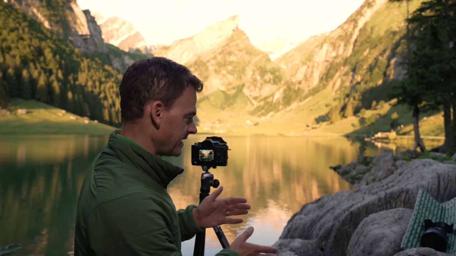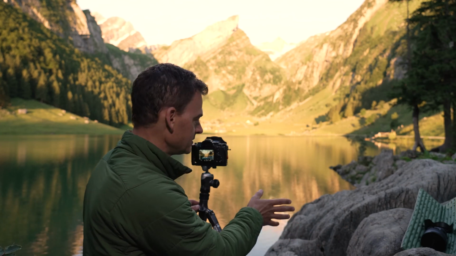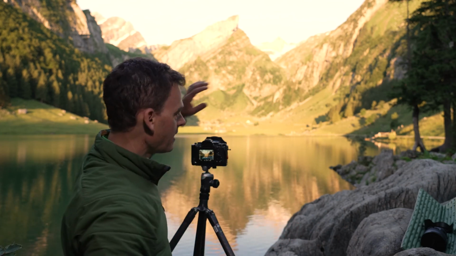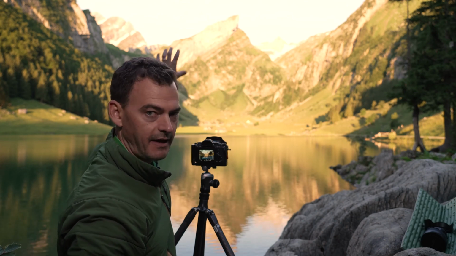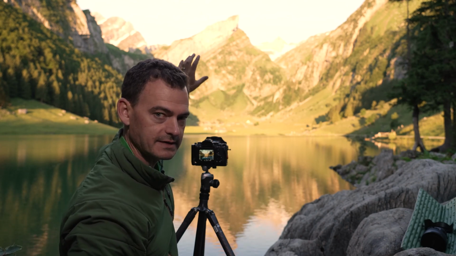I'm just repeating the same steps that I did yesterday, focusing about a meter away from the lens, doing a shot, and doing another out here in this clump of trees in the middle ground, focused about 6 meters away, and then doing a shot focused on the distant background.